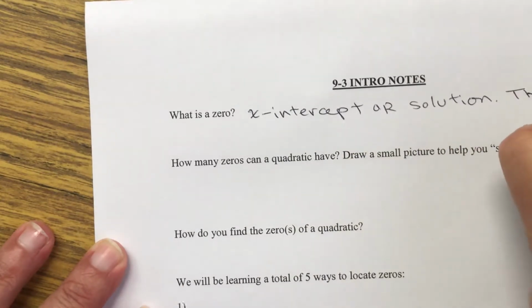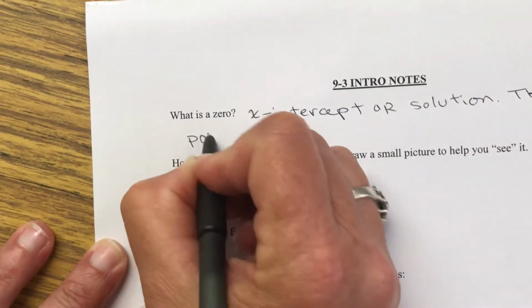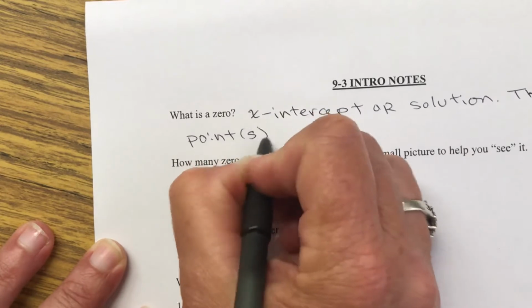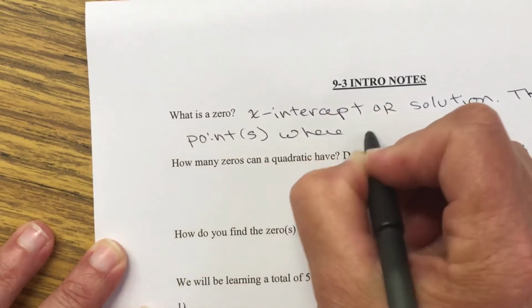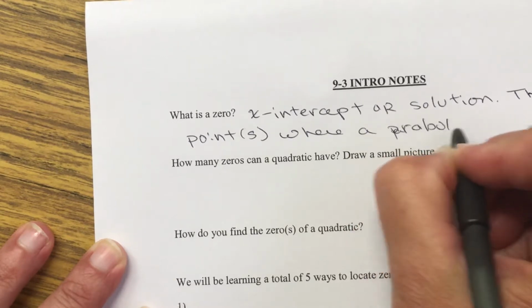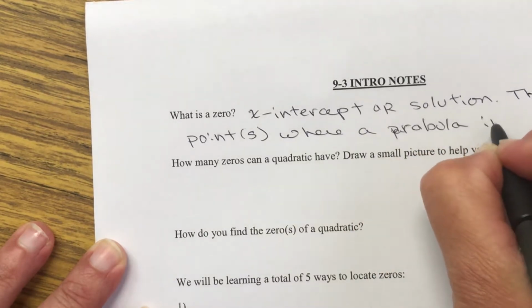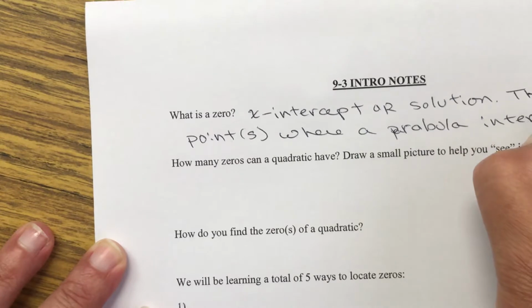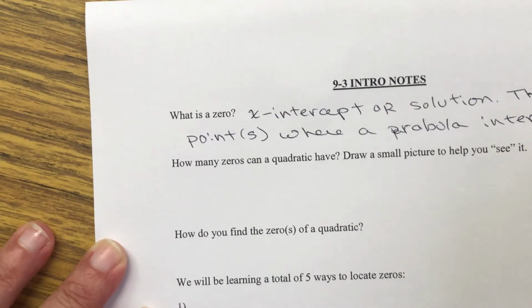It is the intersection point or points where a parabola intersects the x-axis.